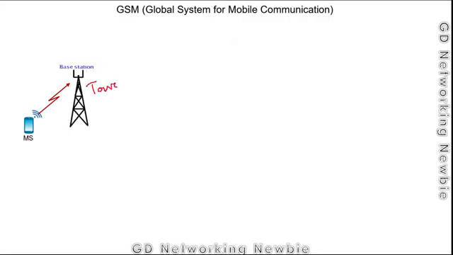This tower will have certain antennas, and on our mobile handset we also have certain antennas. Both antennas can send and receive signals, and those signals are electromagnetic signals, RF or radio frequency signals. This happens when we call from our mobile set to other users.